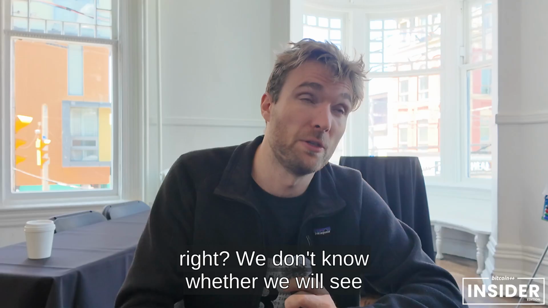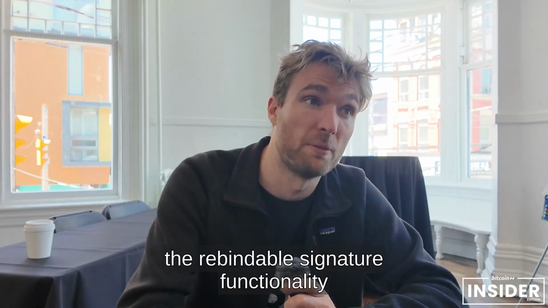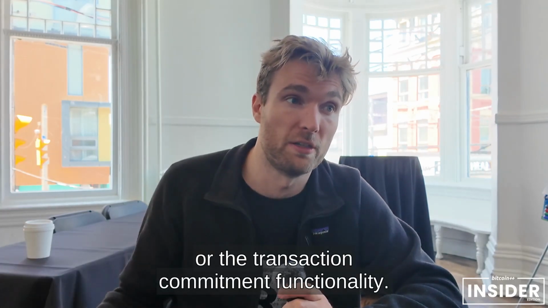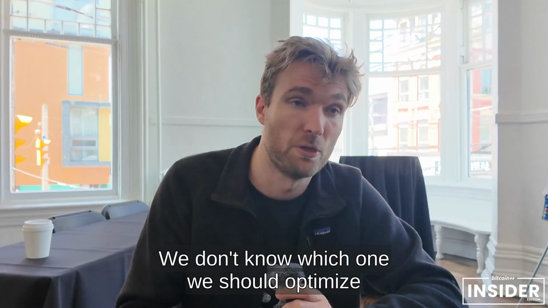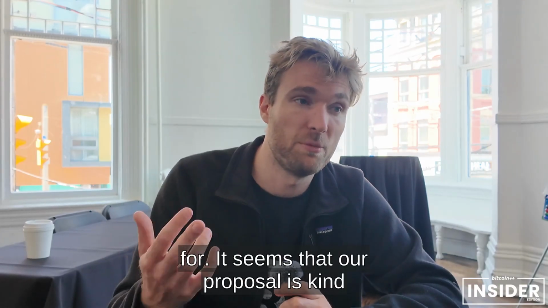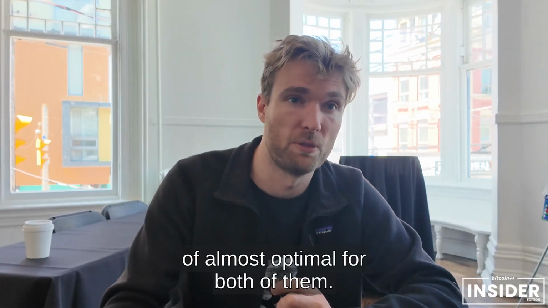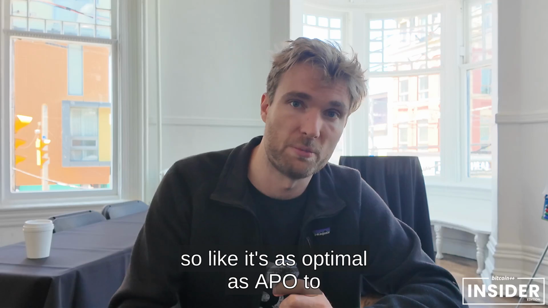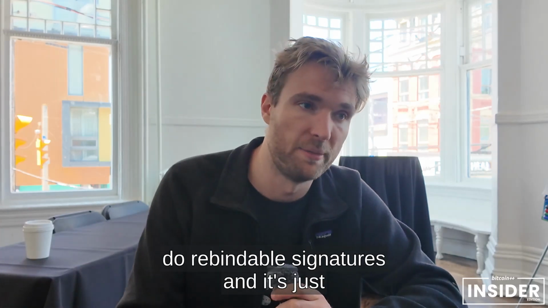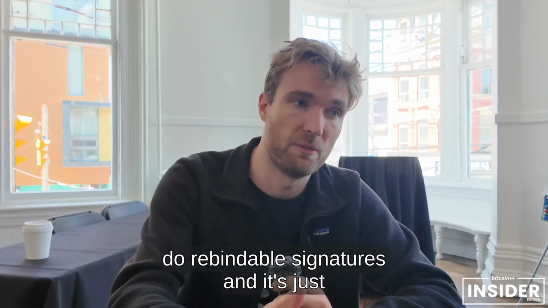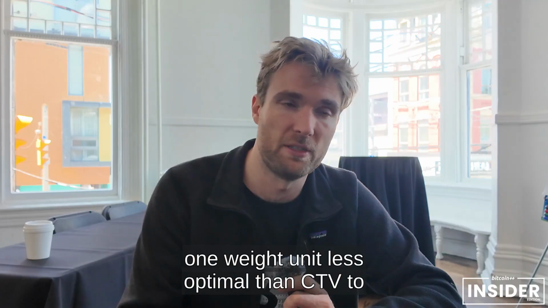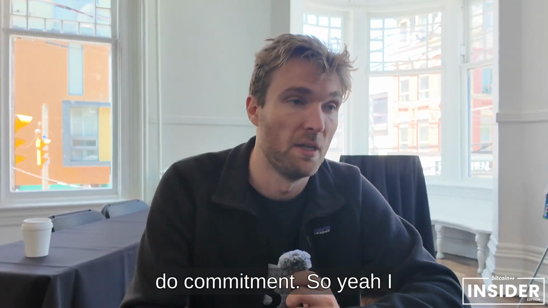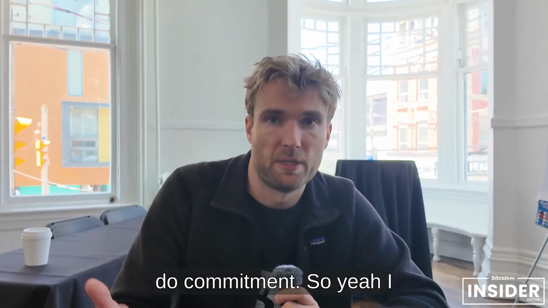And we don't know yet, right? We don't know whether we will see more use of the rebindable signature functionality or the transaction commitment functionality. We don't know which one we should optimize for. It seems that our proposal is almost optimal for both of them. It's as optimal as APO to do rebindable signatures, and it's just one weight unit less optimal than CTV to do commitment.